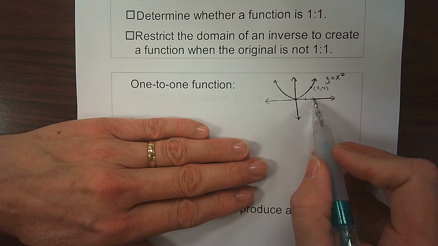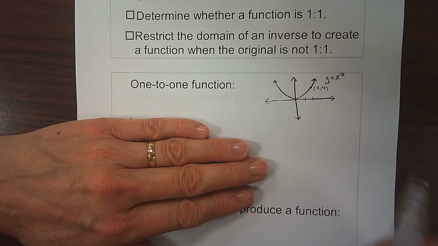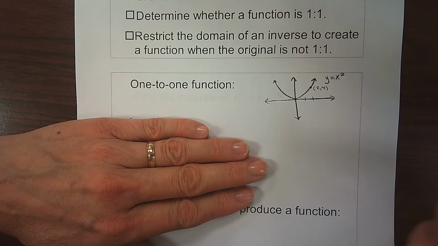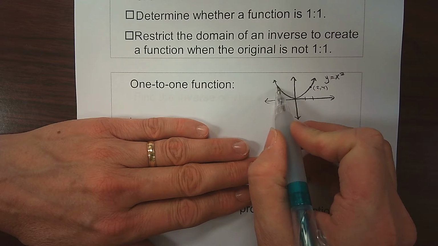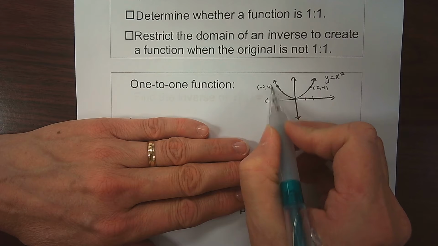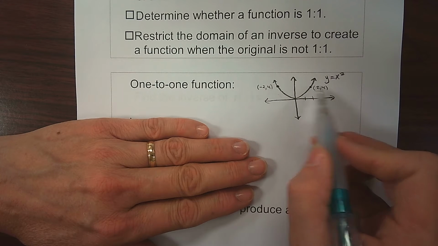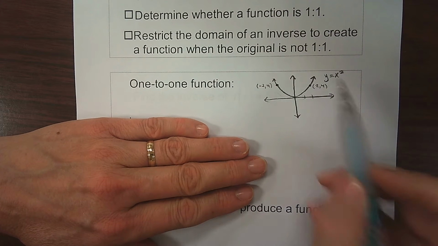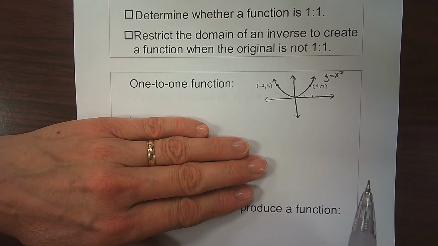So 2 is, in fact, paired with just one output, namely 4. There's no other output for x when we use 2 as that input. However, over here, this point would actually be (-2, 4), where there's an output, namely 4, that has two different inputs. Now, it's still a function, but that means that it's not a one-to-one function, okay?